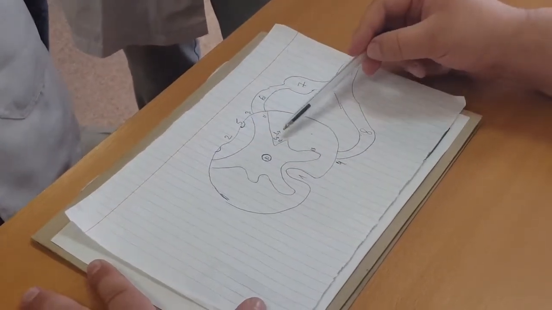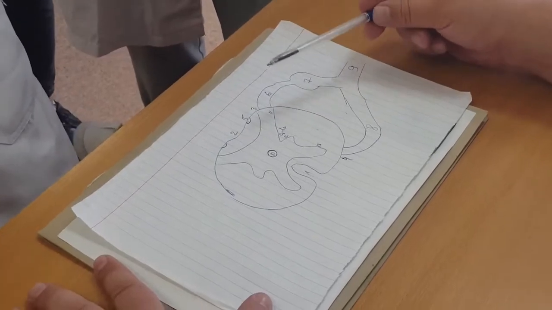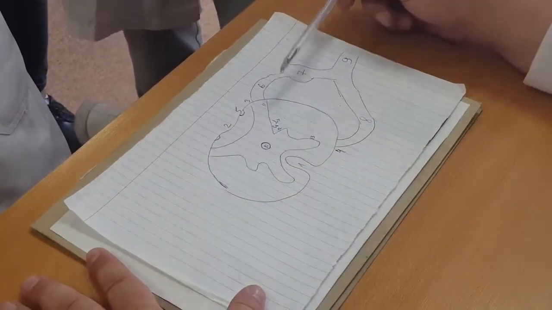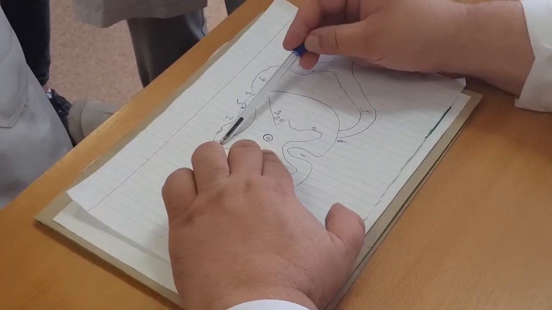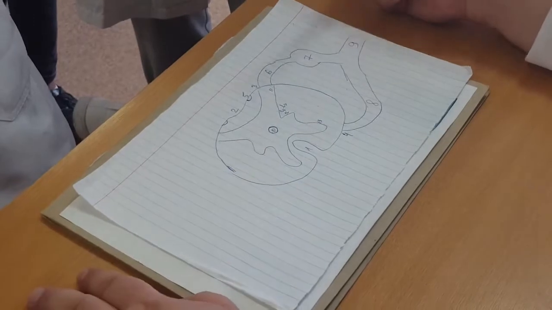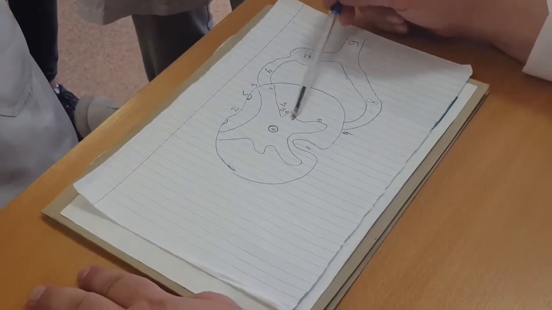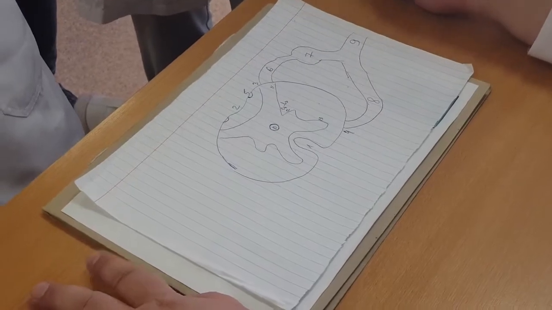Only in these segments can we see the lateral horn. In all other segments, for example, if we cut the spinal cord at the level of C5, we will see only the posterior horn and anterior horn. The lateral horn is absent at the level of all other segments except C8 till L3.